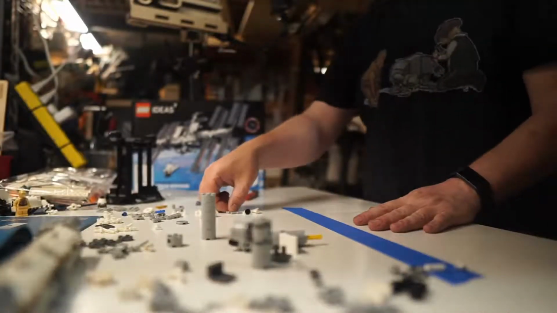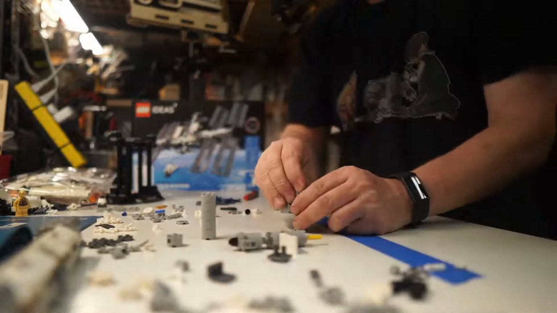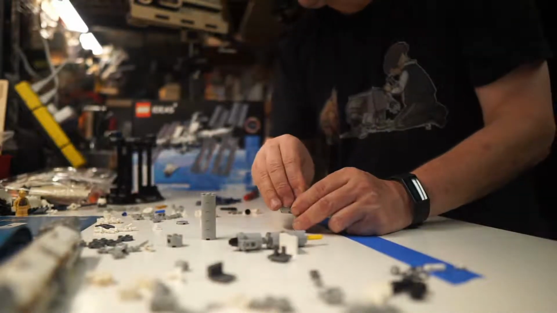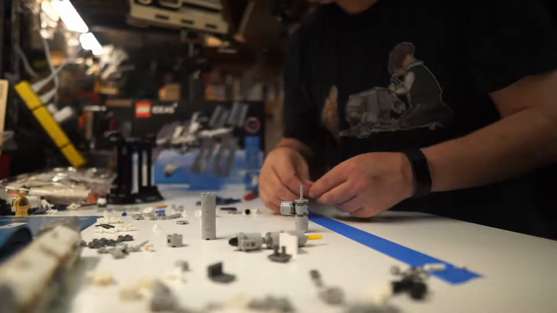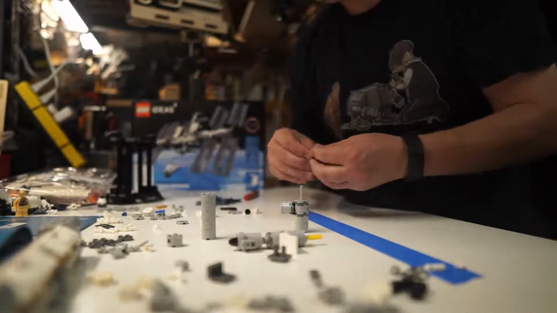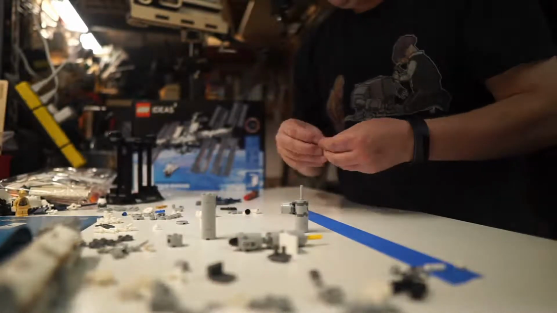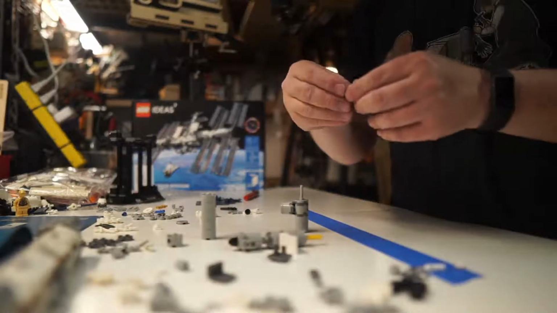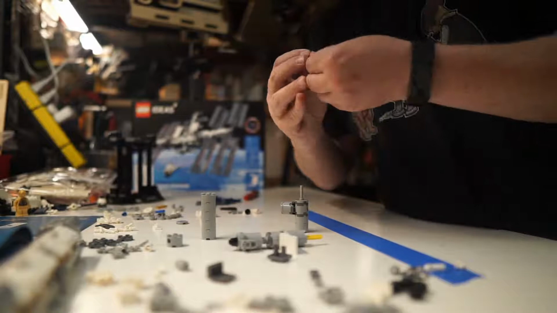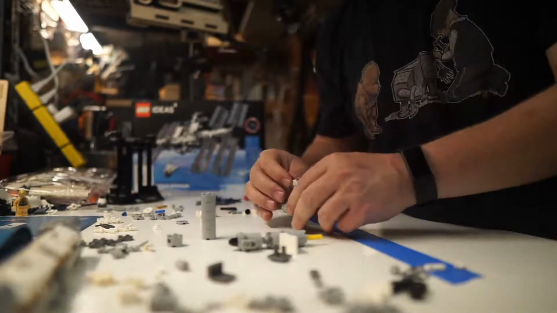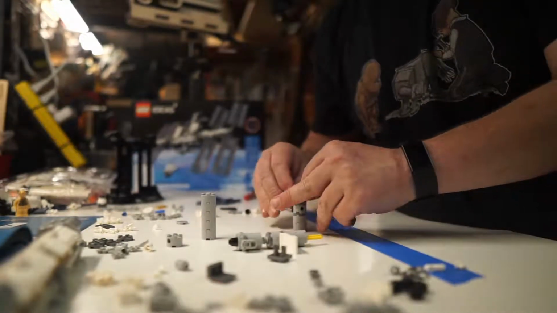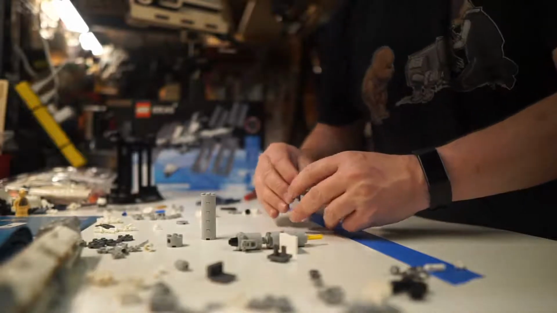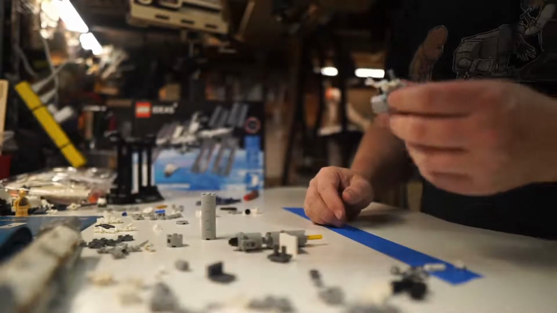Okay. Oh, we got a little robotic arm action coming here. One of these. One of these. One of these. In the arm. Cool. Well. Okay.